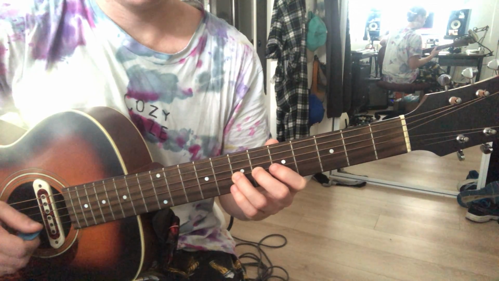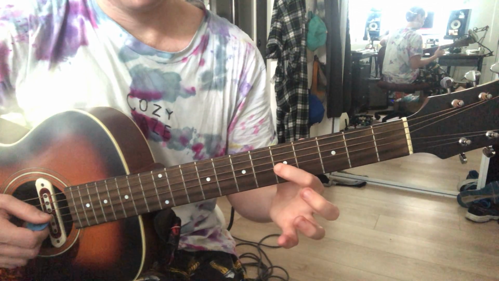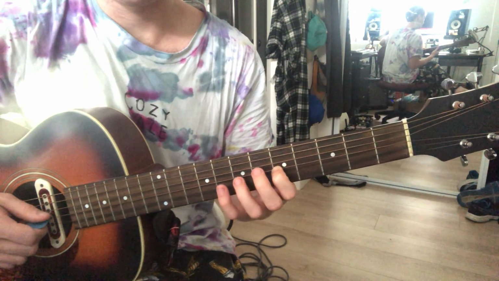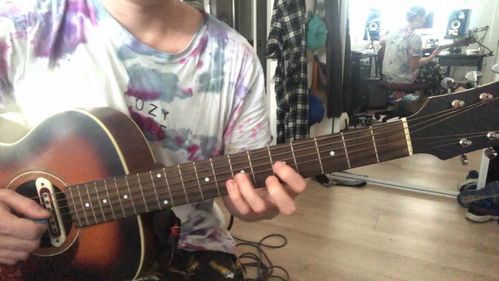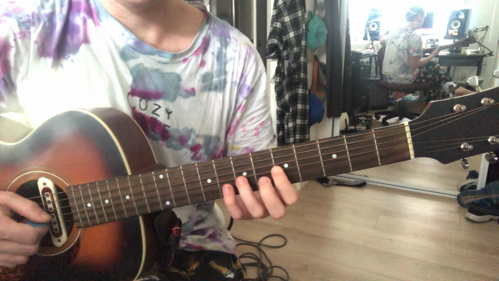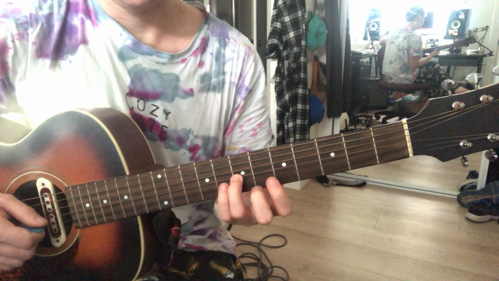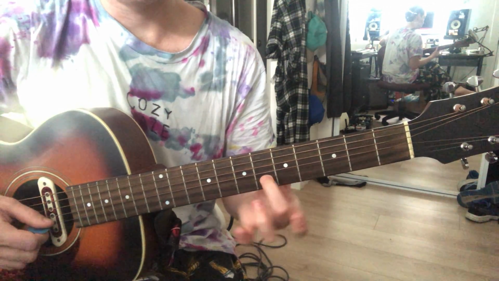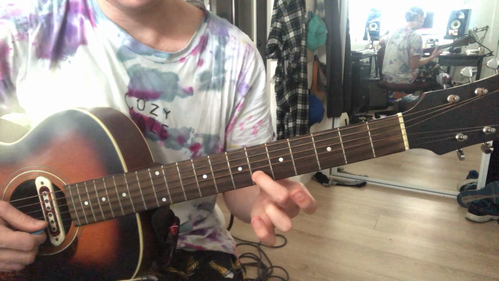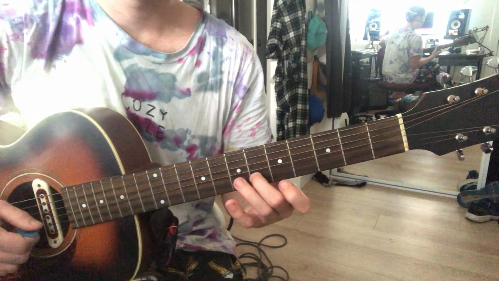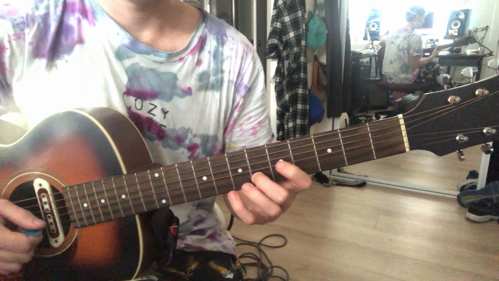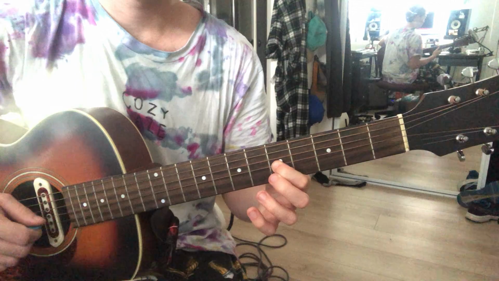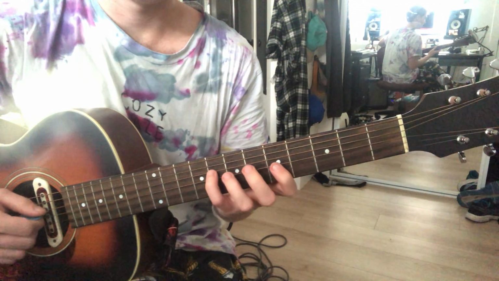And then we're going to play the 5th fret of the G string to the 7th fret again, to the 7th fret. Then we're going to go to the 6th fret of the B string, and then to the 5th fret of the G string. Altogether, that sounds like this.